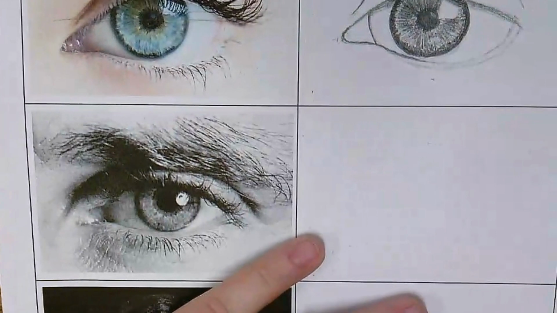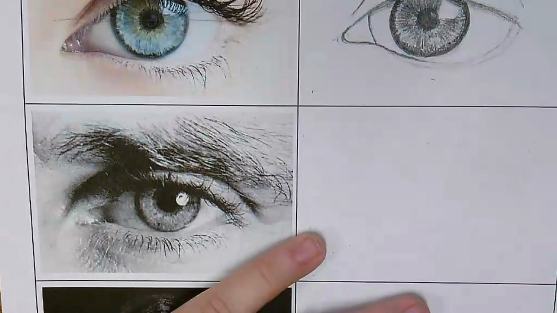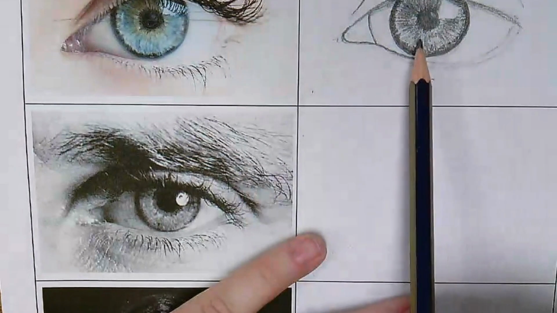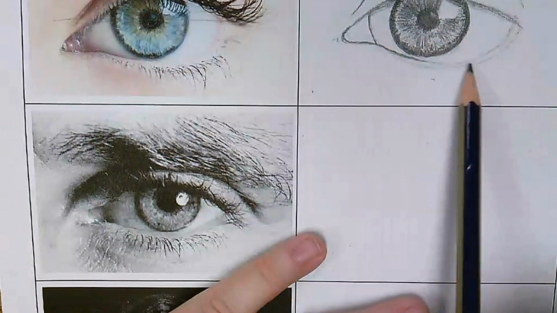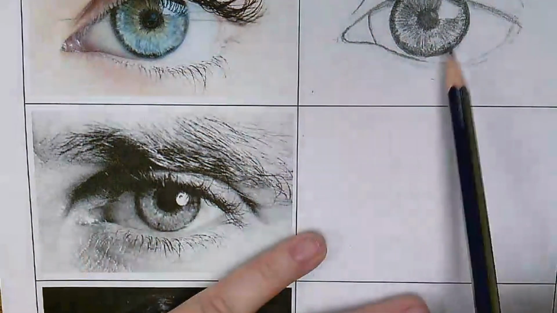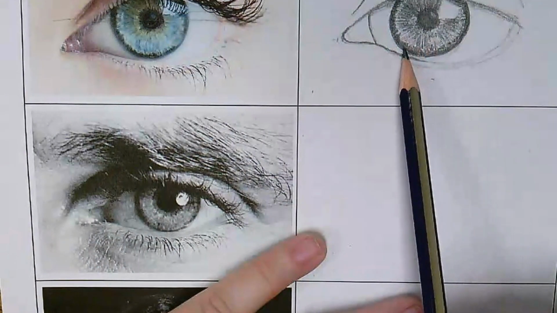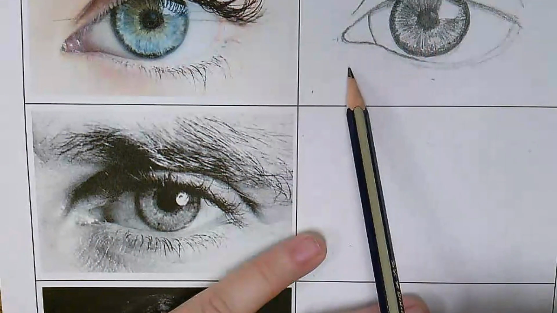Okay, so there we go so far. I think that's pretty good right now. This looks dark because this is all bright white. We haven't added any more shading to this. We might need to darken this up a little bit depending on how we do with the shadows here.